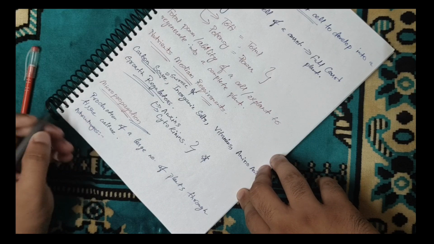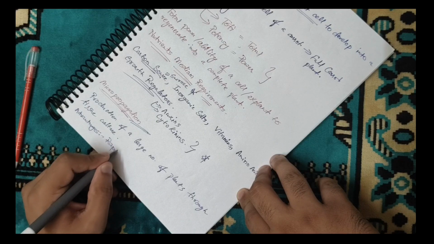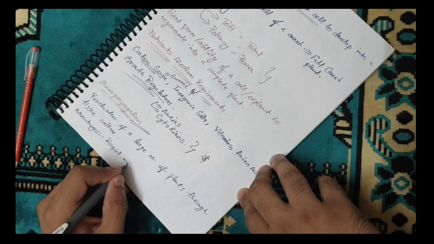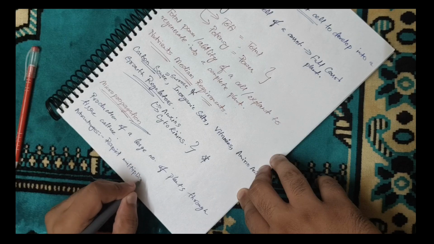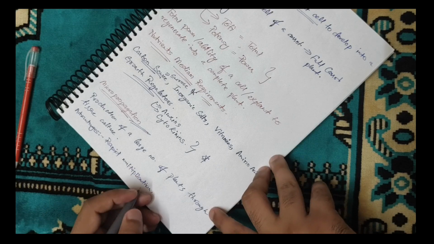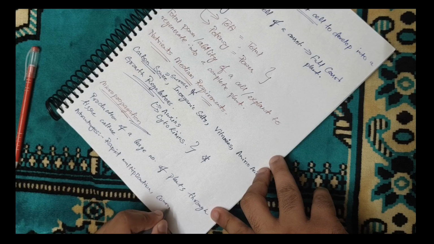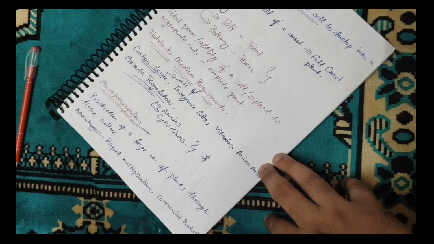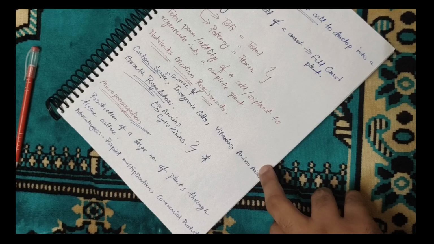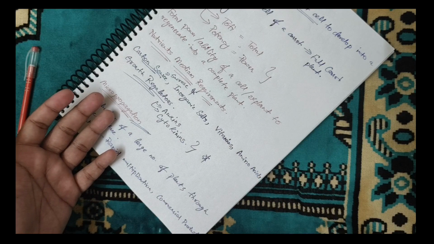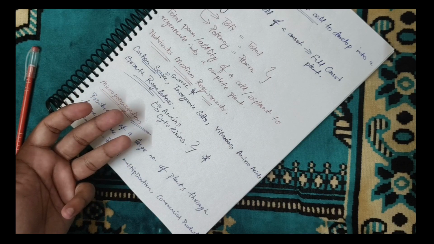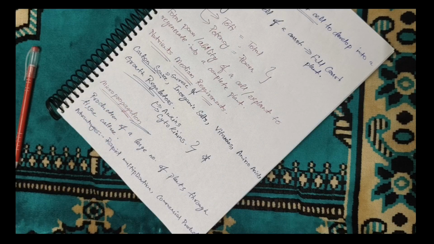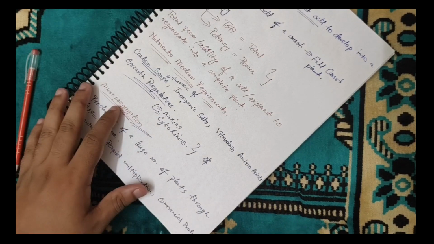So, as we discussed, it has the following advantages: rapid multiplication and commercial production. It rapidly multiplies the whole plant for us, and it can be used for commercial production. Some examples mentioned in the NCERT are tomato, banana, apple. Okay.